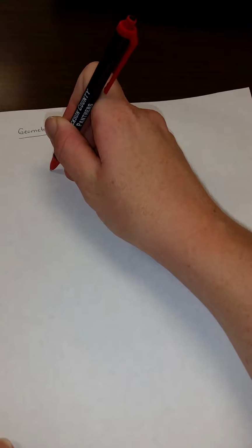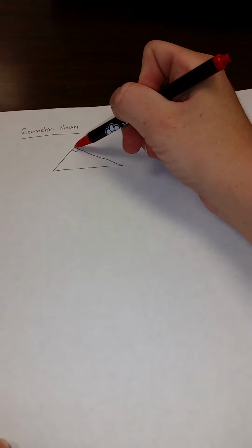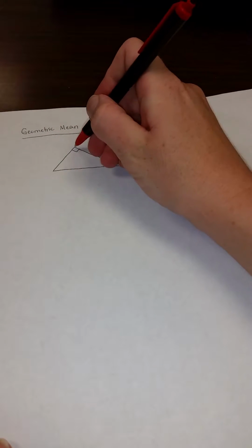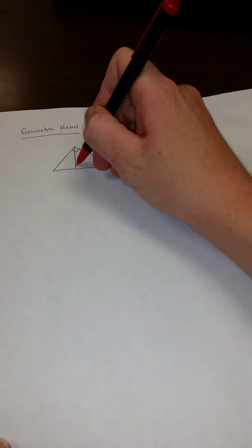Okay, on your paper, I want you to draw this picture. I'm going to draw a right triangle that looks like this. And then from this side here, I want you to draw a segment that is perpendicular.